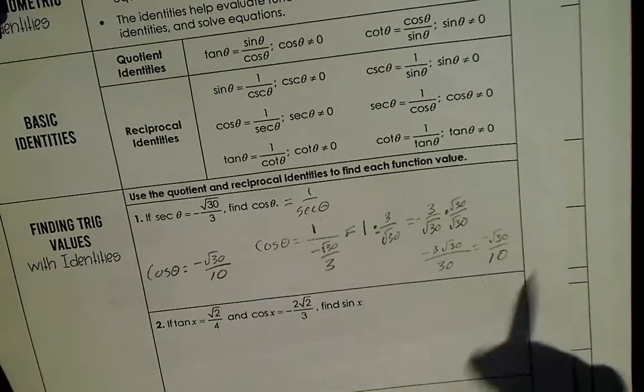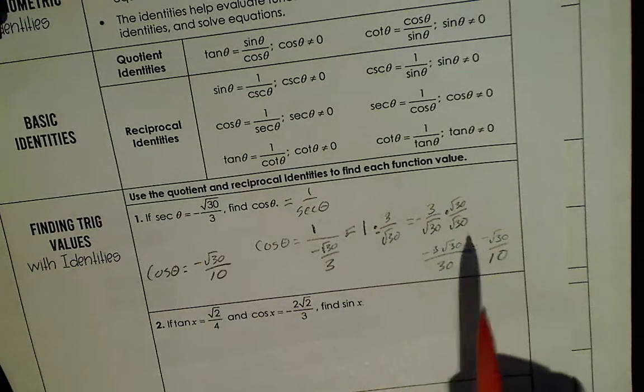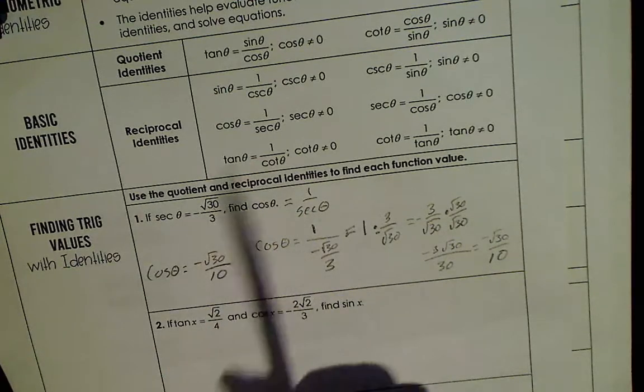Okay. The math itself is not, in my opinion, overly complex, but it's figuring out the relationships on things like this. Okay.